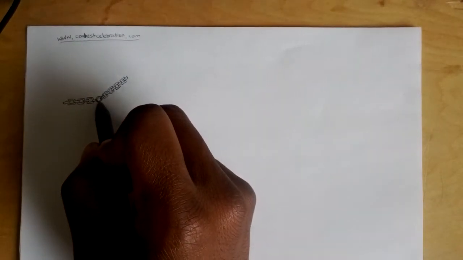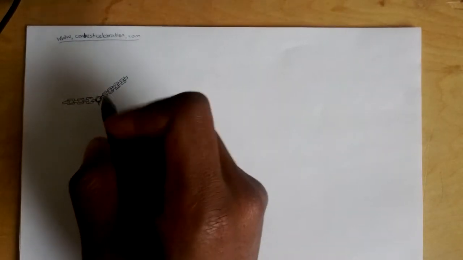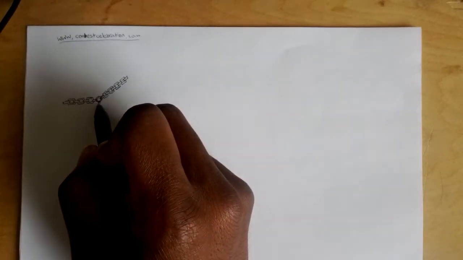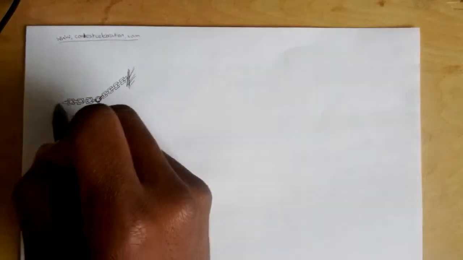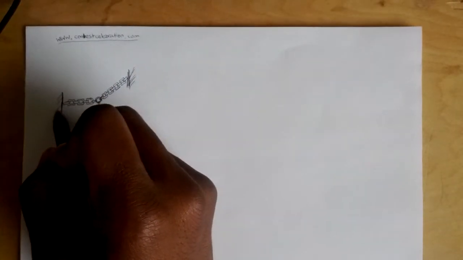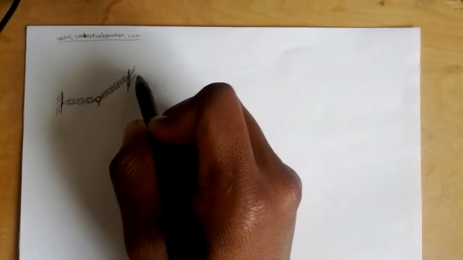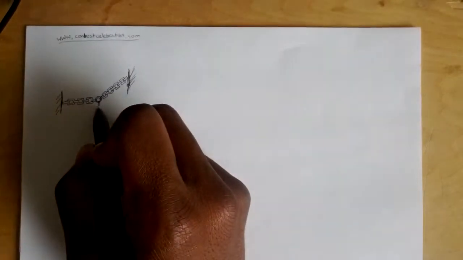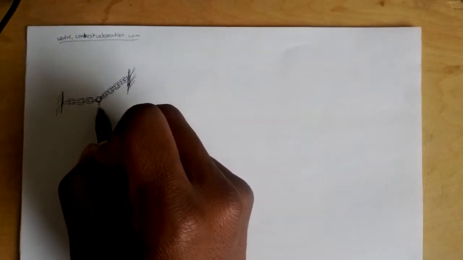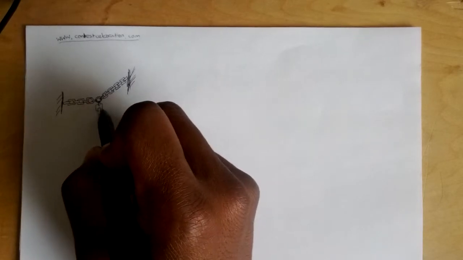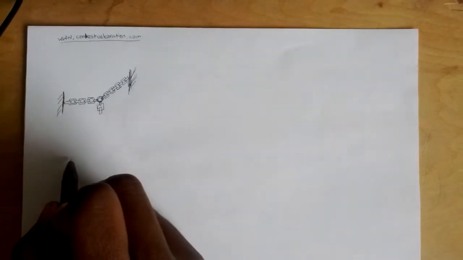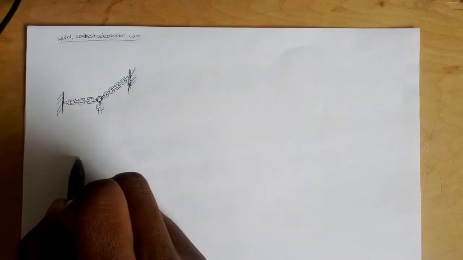So anyway, this problem's setting up. We're gonna have something hanging from these chains, and this sign right here means a wall or a hard surface. It doesn't move. So our chain, we know it's automatically gonna be in tension, and that means the force is gonna be pulling outward on the chain.